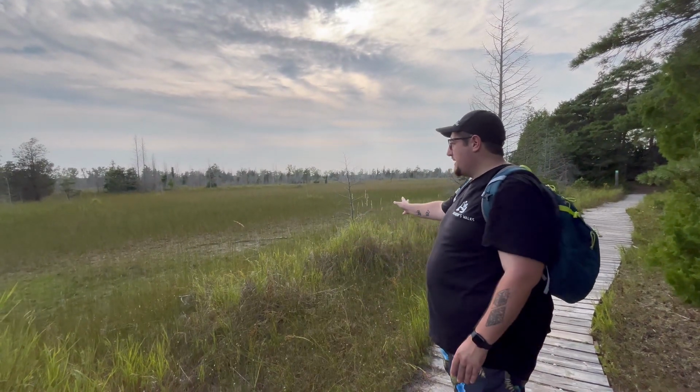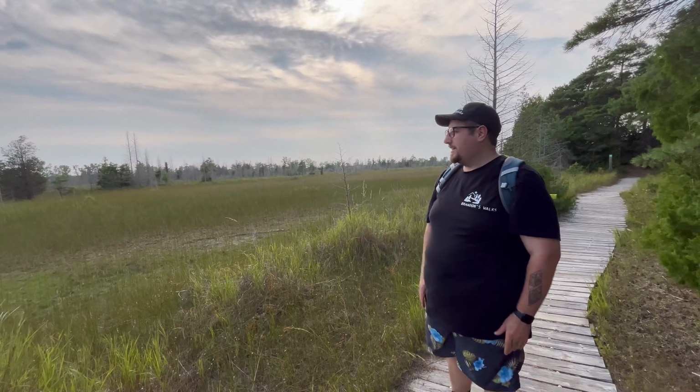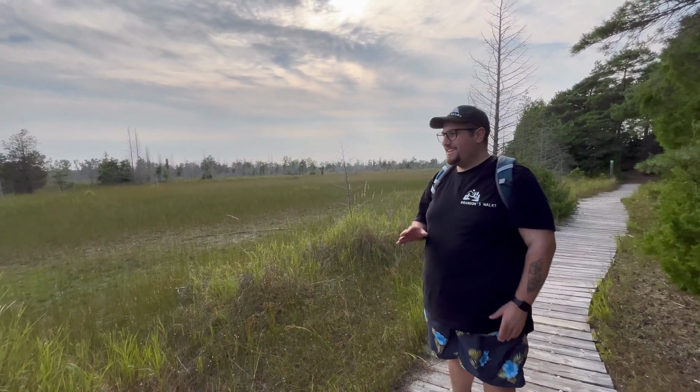There's another amazing view of the marsh area here. It's really interesting, a really unique landscape, something I've never really seen before. I've seen bogs and marshes, but this is different.